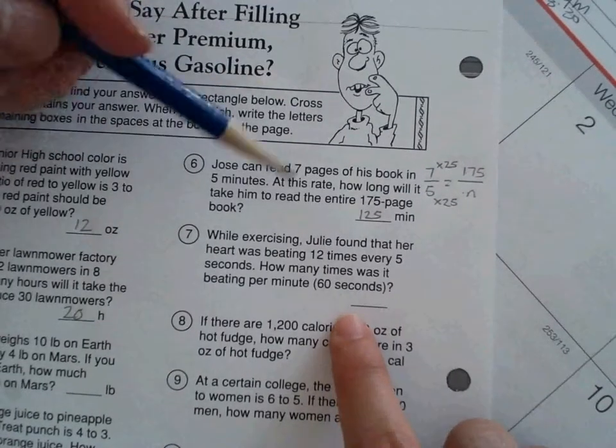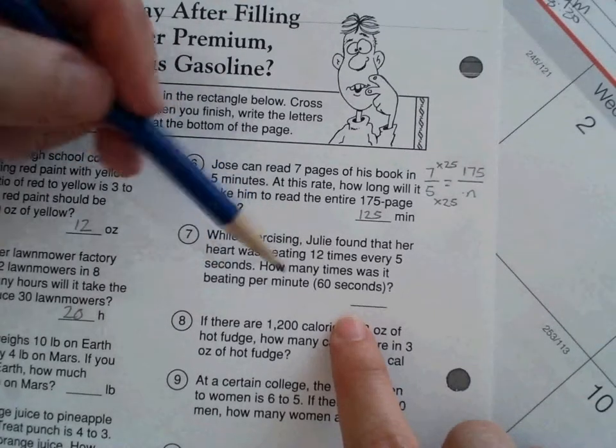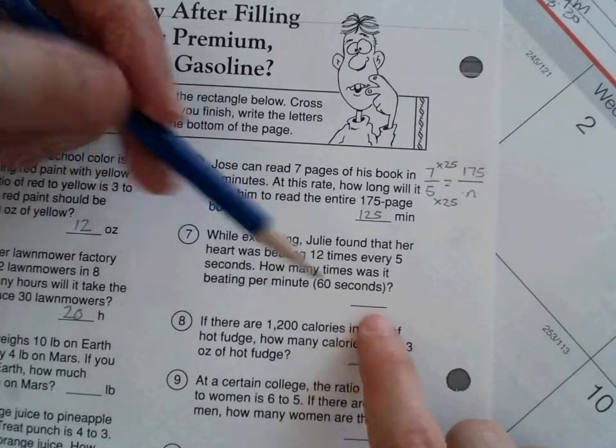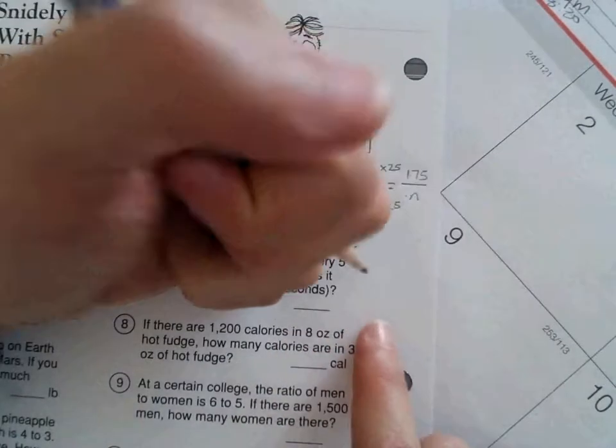Let's check out number 7 now. While exercising, Julie found that her heart was beating 12 times every 5 seconds. How many times was it going to beat per minute? That's 60 seconds for that minute there. So let's come back in and set this up.